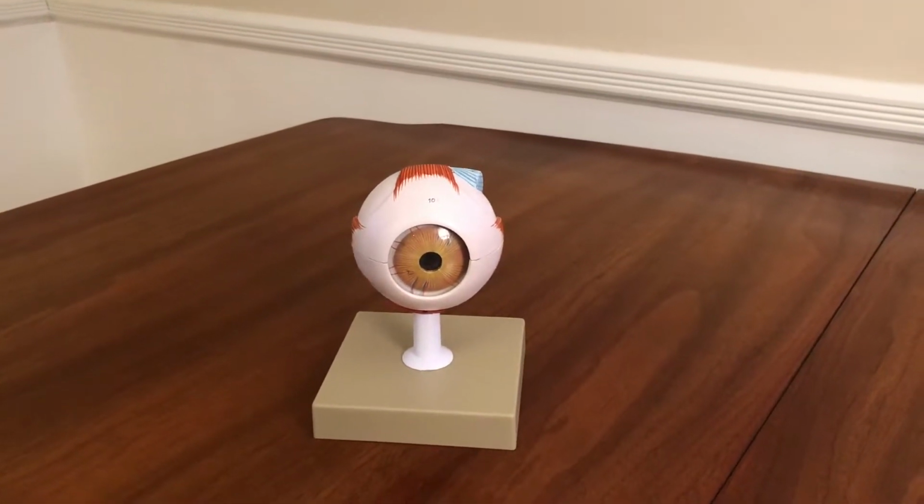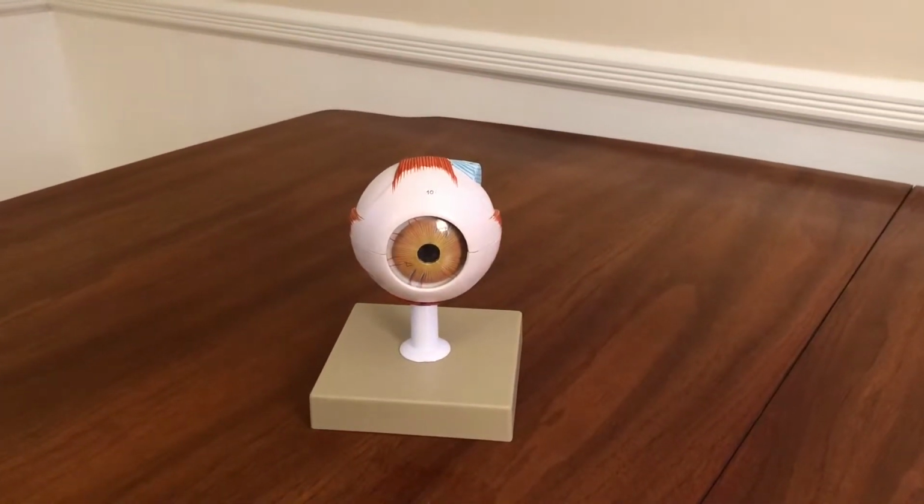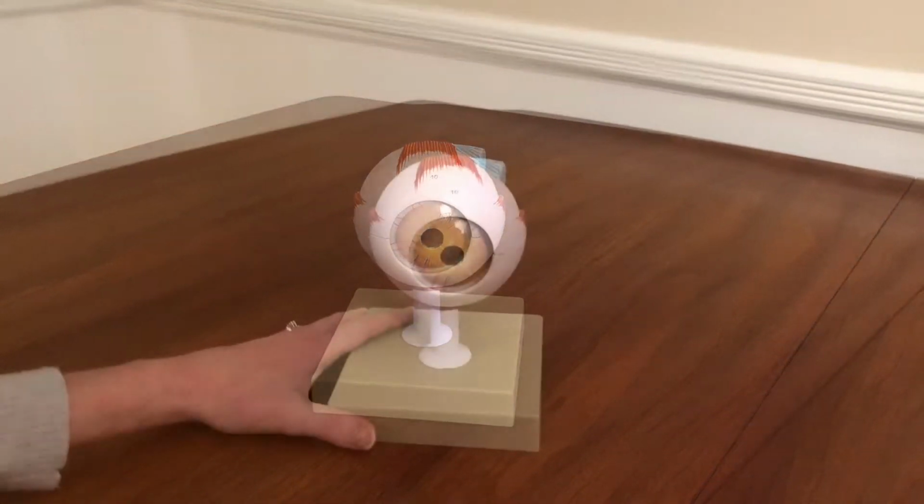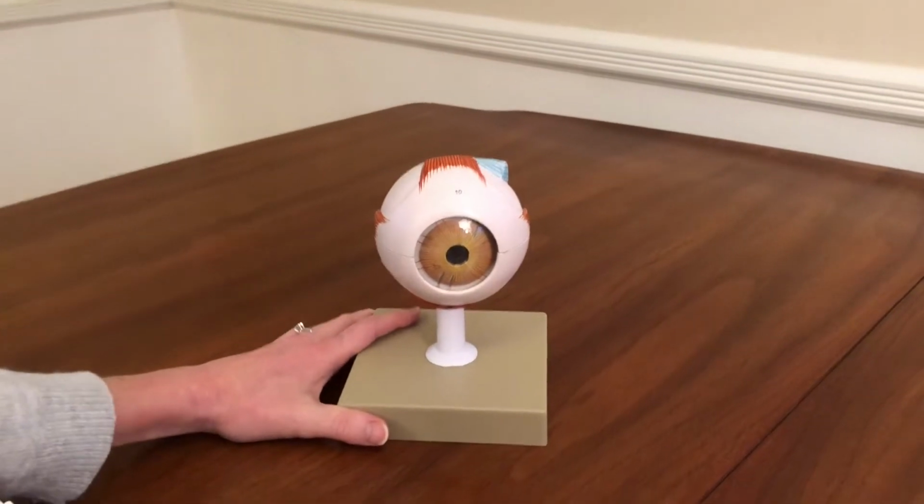Hi everyone, my name is Briana and I'm going to be discussing the visual pathway using this 3D model of the eye. Okay, so let's get started.